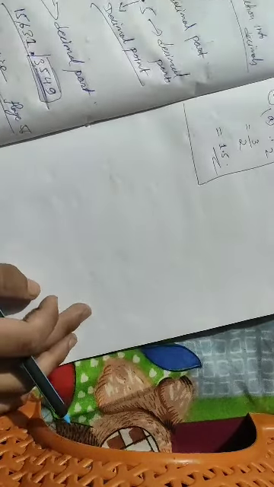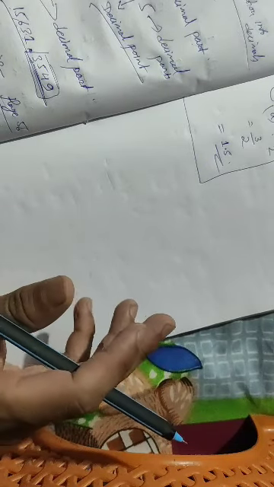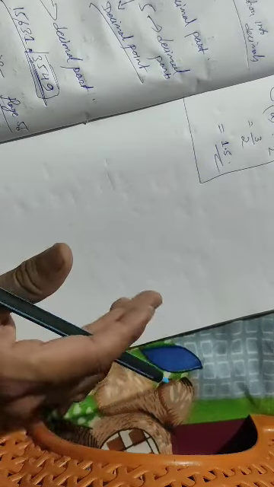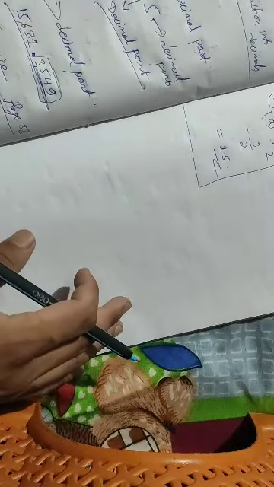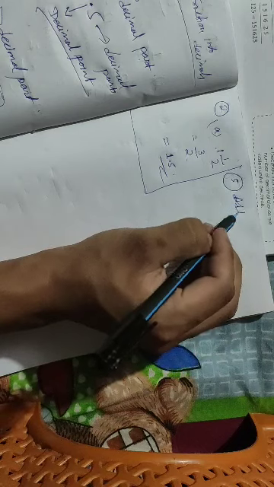Basically these are some easy sums, since it is already written in the beginning of the exercise. It's a revision exercise, which means you have already done it, we are just revising it. That is why I am directly going to question number 5. Question number 5 says add the following.